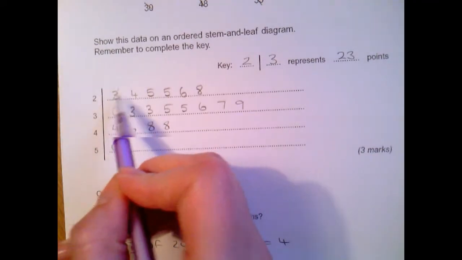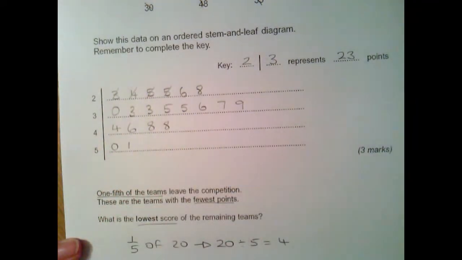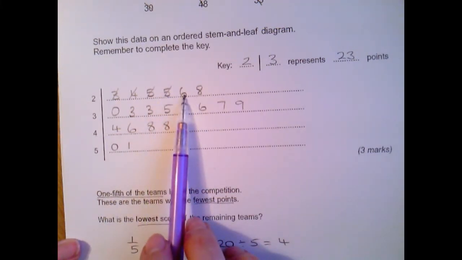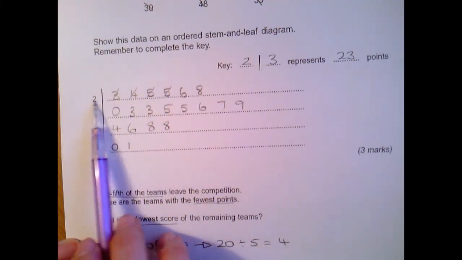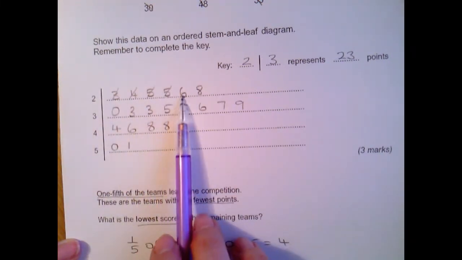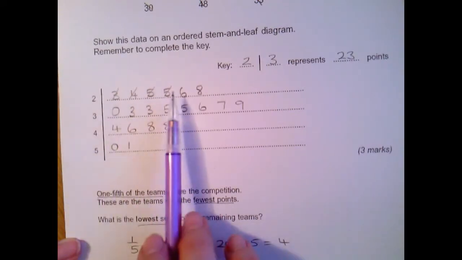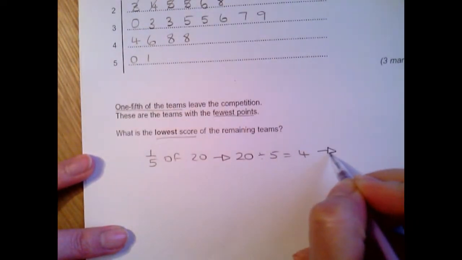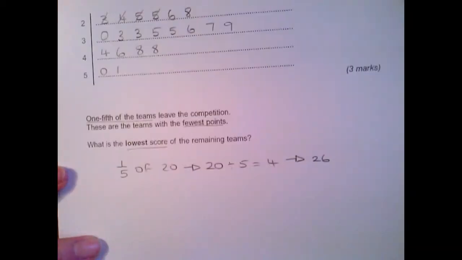So that means the 4 teams with the lowest points leave the competition. So that would be 1, 2, 3, 4. Those 4 teams all go. So it says these are the teams with the lowest points, and then what is the lowest score of the remaining team? So once you get rid of those 4 teams that are leaving, then the smallest score after that would be 26. Remember to put the stem back with the leaf again in your answer, and don't just write your answer as 6, it would be 26. So the 4th number then is the number 26, or the 4th score.